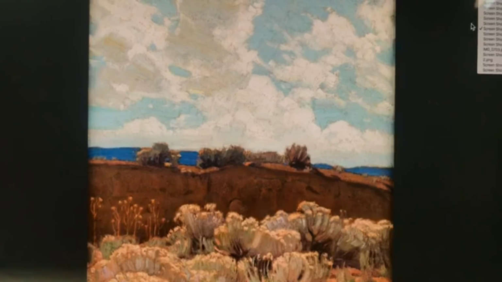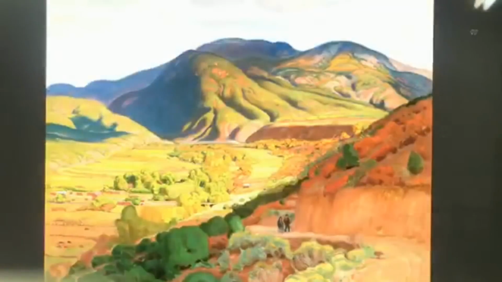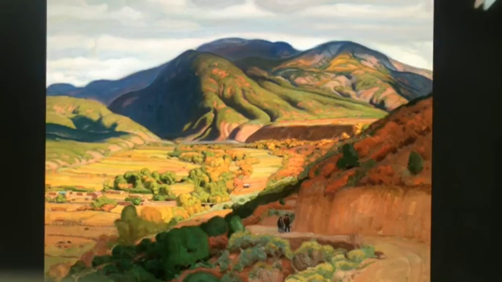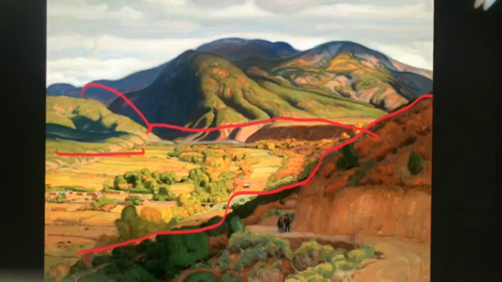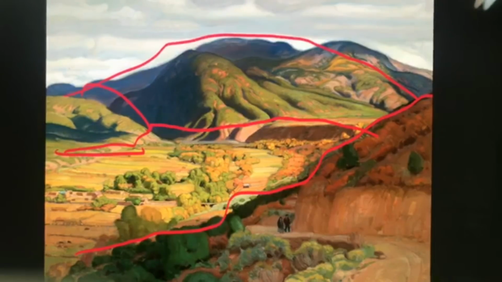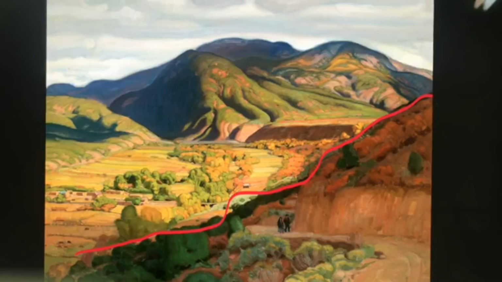We have a few more here. This is another one. All these are pretty much around Taos. Again, those lines, if you broke this up in terms of line, you would have lines going in here, so that you have, again, 5 or 6 big shapes, 4 or 5 big lines that kind of break up the shape. Then he has lines pulling you in. The line of the road pulls the viewer.